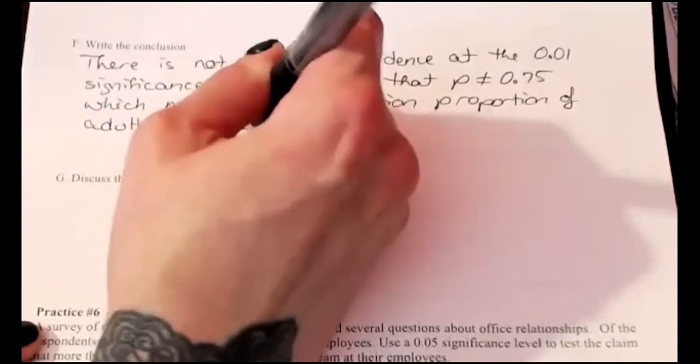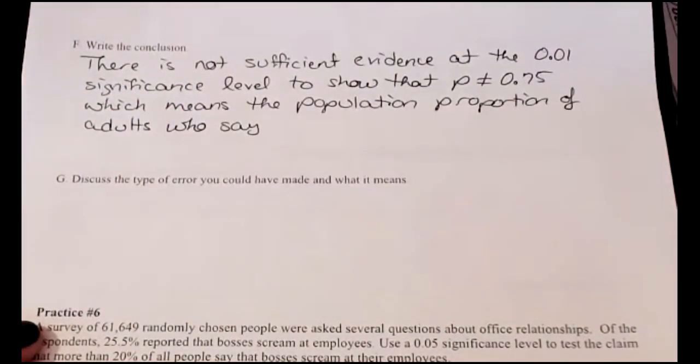who say, do we just write proportion, or do we have to write population proportion? No, you could write just proportion.